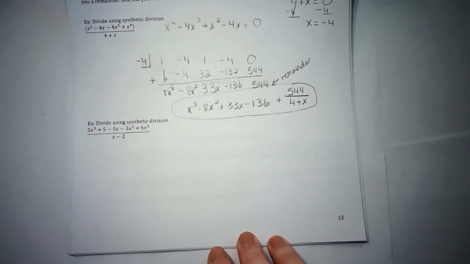So we did divide it. We do have a quotient, right? We have an answer to the division problem, but we do not have a solution to the polynomial because -4 is not a solution to the polynomial.